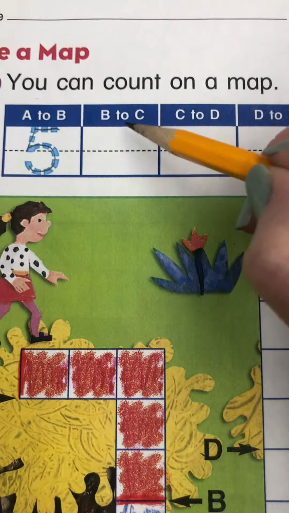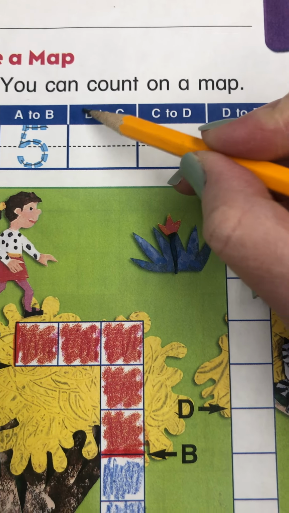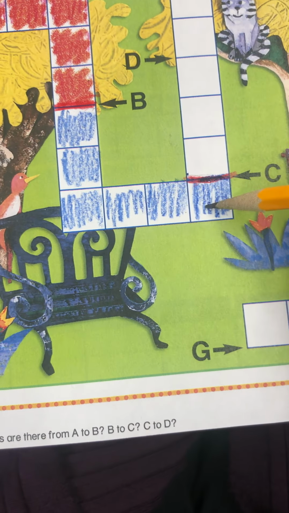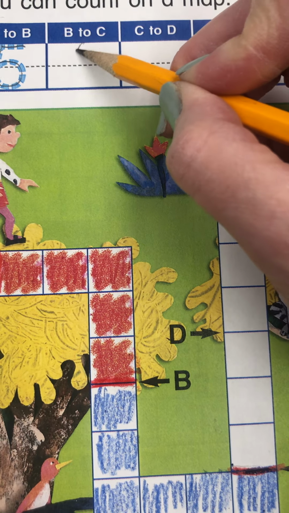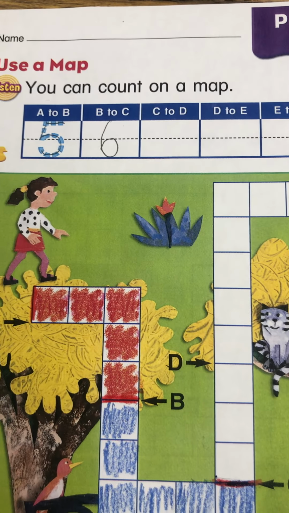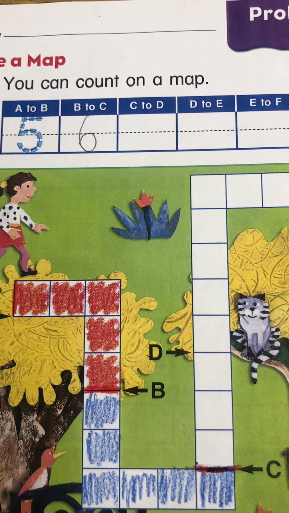So then we're going to come back up here, and on this little graph, under B to C, we're going to write, how many was it again? 1, 2, 3, 4, 5, 6. So you're going to write the number 6. A hoop and a loop does the trick. That's the way to make a 6.